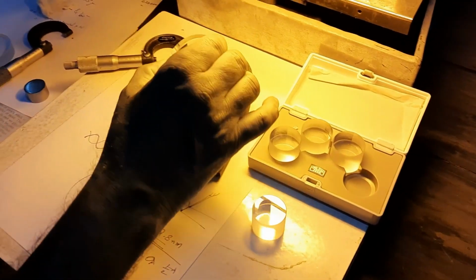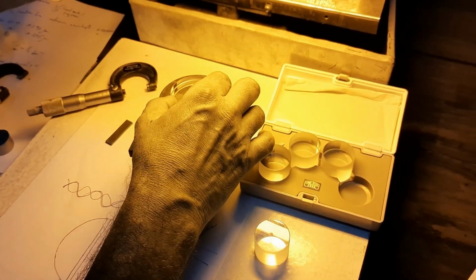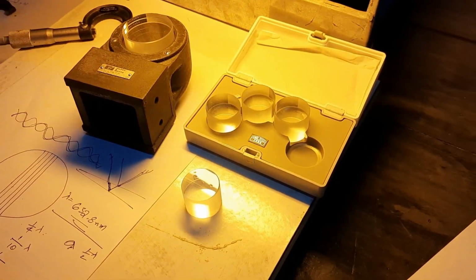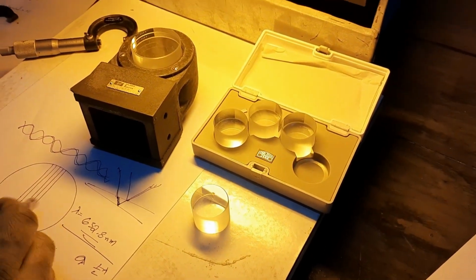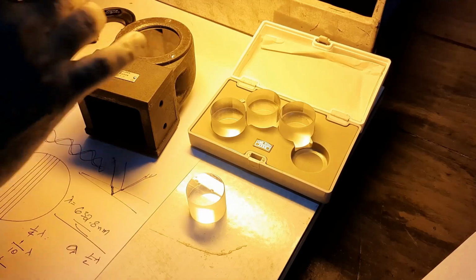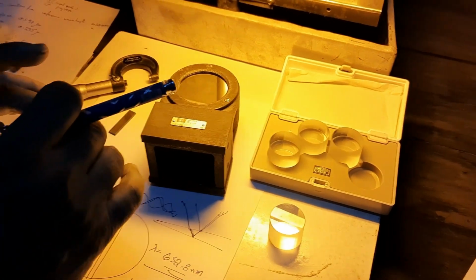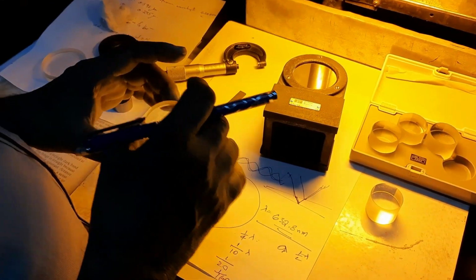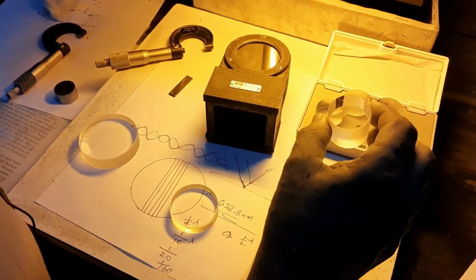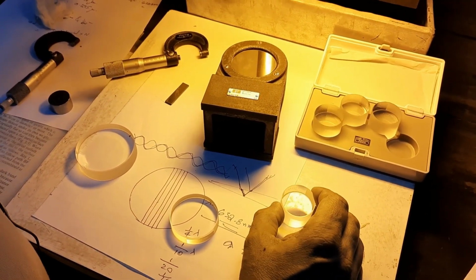The material used is usually strain-free fused quartz, or Pyrex or other materials, and the surfaces are perfectly flat. The top and bottom surfaces are perfectly flat, and bigger sizes are also available. For laboratory purposes we are using only this one. Smaller sizes are also available. Depending upon our use, we can select the optical flat.